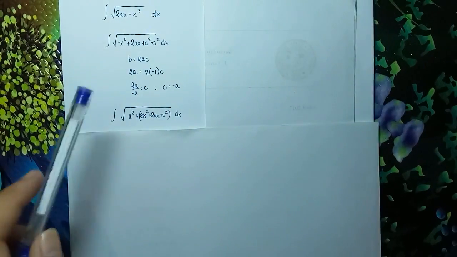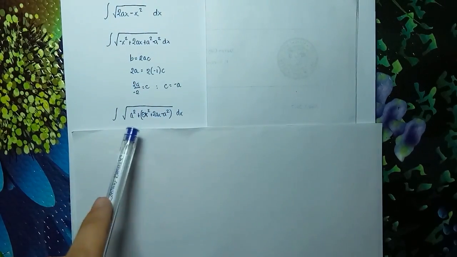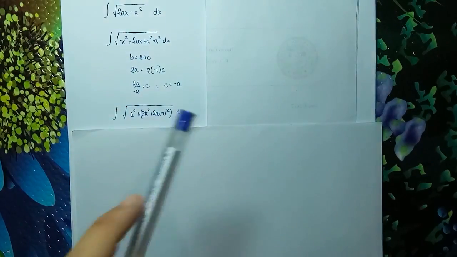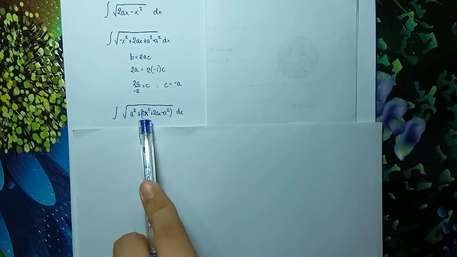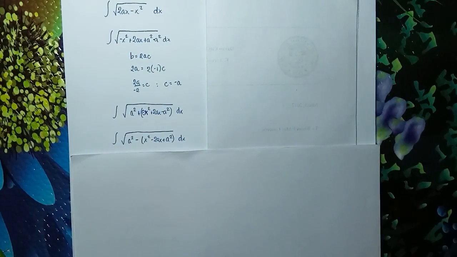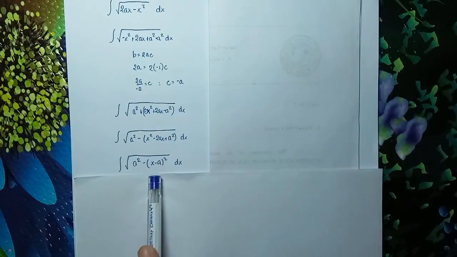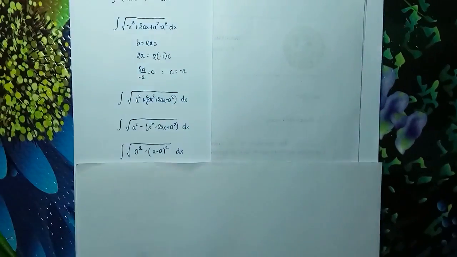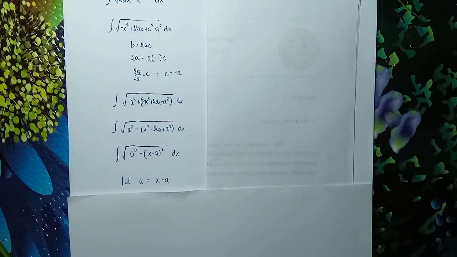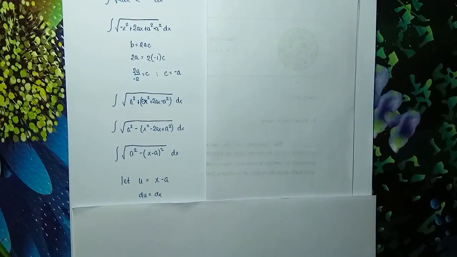So we place the a squared as the first term: square root of a squared plus parenthesis negative x squared plus 2ax minus a squared dx. So we're going to take out the negative sign. Here we have a squared minus parenthesis x squared minus 2ax plus a squared dx. So x squared minus 2ax plus a squared is equal to (x minus a) squared. So now we have a squared minus (x minus a) squared dx. Let u be x minus a, and du will be equal to dx.